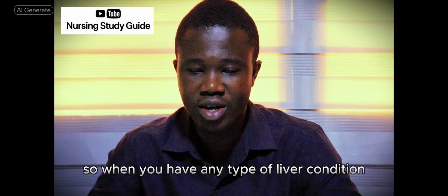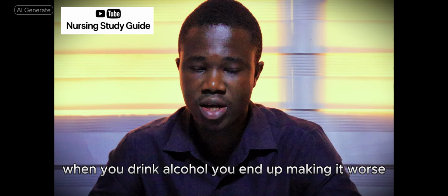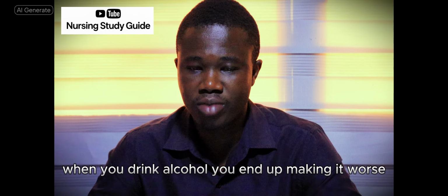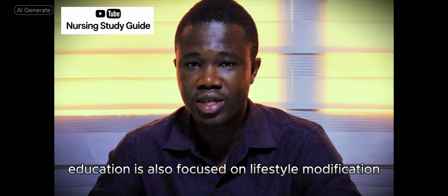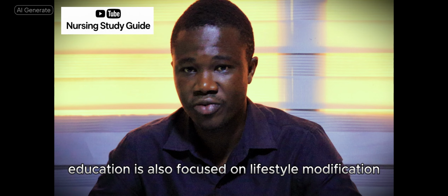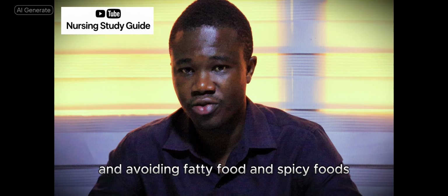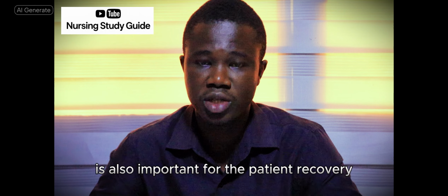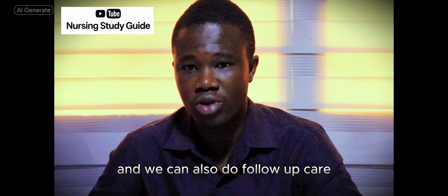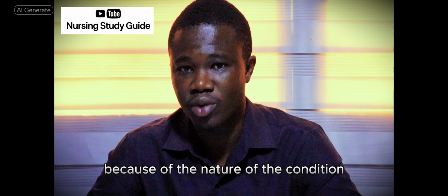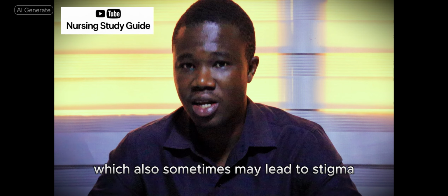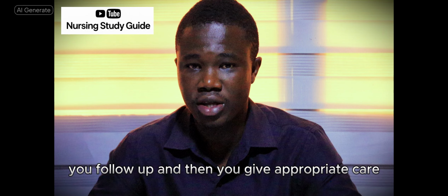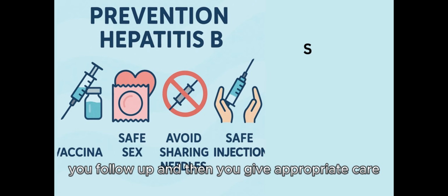When you have any type of liver condition and you drink alcohol, you end up making it worse. So the education is also focused on lifestyle modification and avoiding fatty foods and spicy foods, and eating a more balanced diet is also important for the patient's recovery. We can also do follow-up care because of the nature of the condition, which sometimes may lead to stigma. You follow up and then you give appropriate care when necessary.